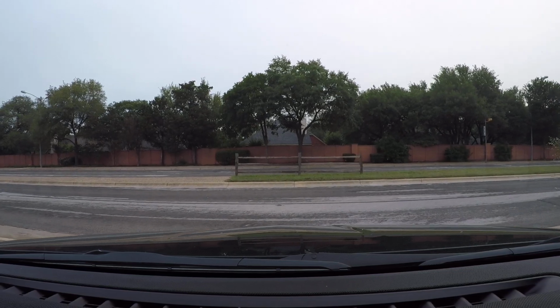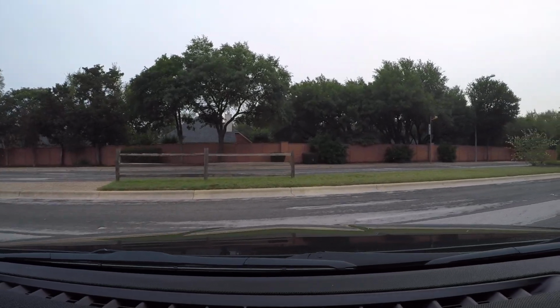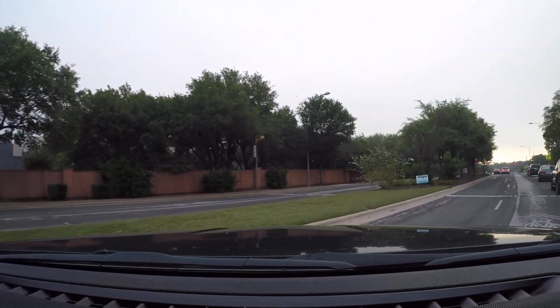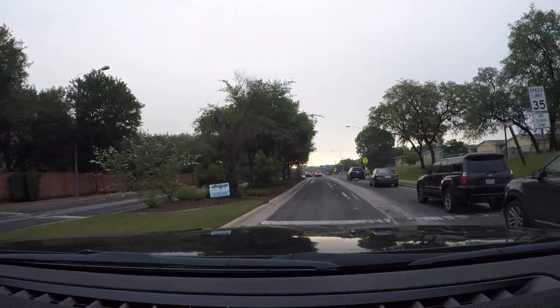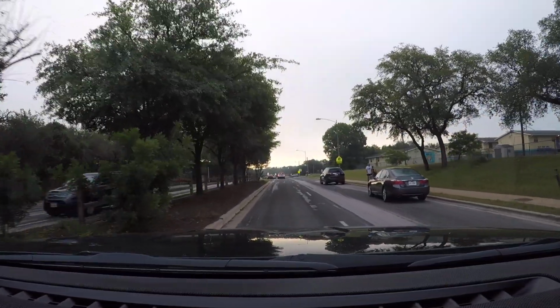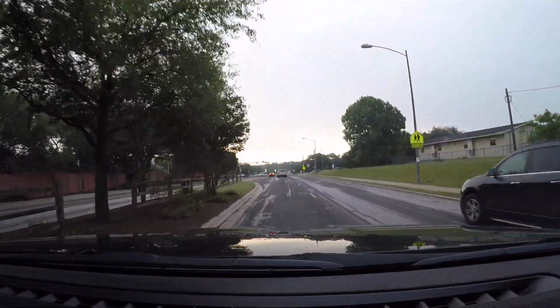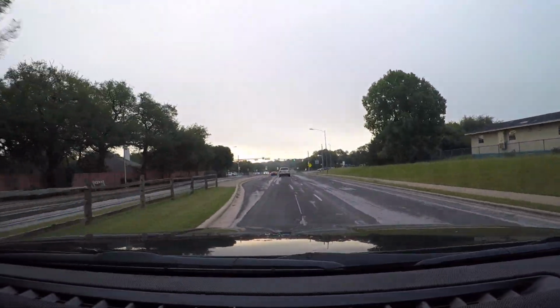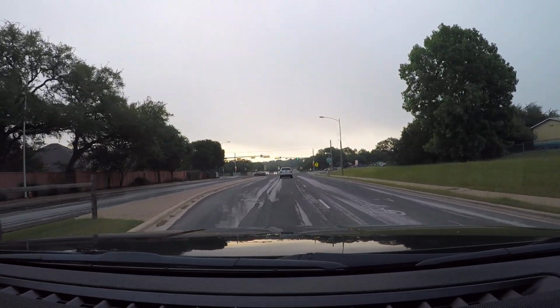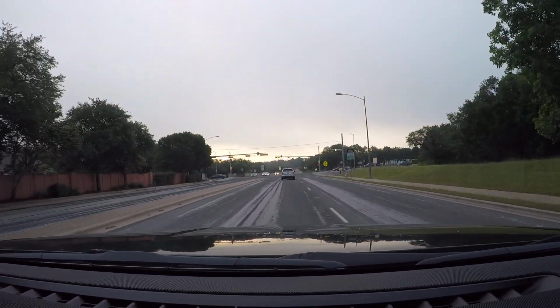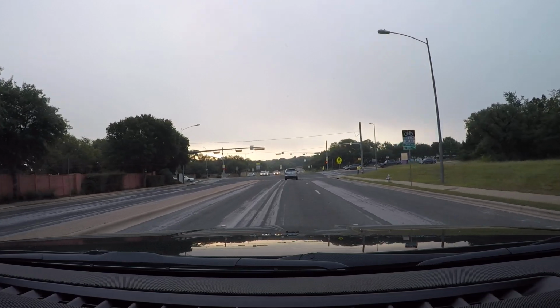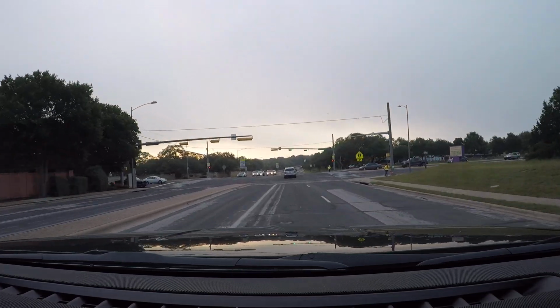Make complete stops. In this case, I'm going to have to take the second lane or the outside lane because there's cars lined up in the right lane, making it a little bit difficult to turn. You want to make sure that you stay at the school zone speed limit until you exit the school zone. In most cases, you're looking at about 20 miles per hour through these school zones or less.